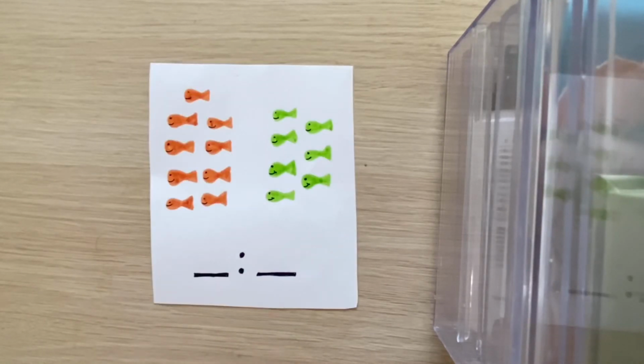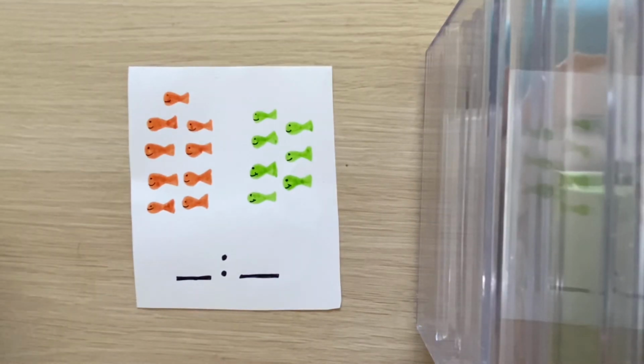Now let's have you try a problem on your own. Therefore, you will be able to be comfortable with the topic of this lesson. In this ratio, we will be comparing how many orange fish to how many green fish were in Sarah's fish tank. Begin with counting how many of each fish. Remember, your goal is to see the ratio between them. Place the color of fish with more in the beginning of the ratio.